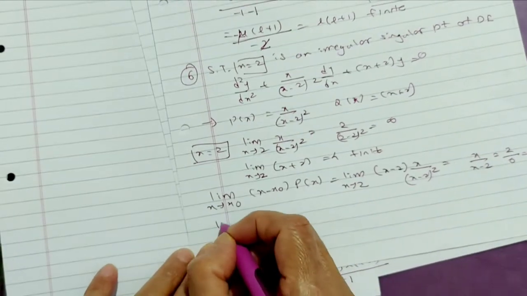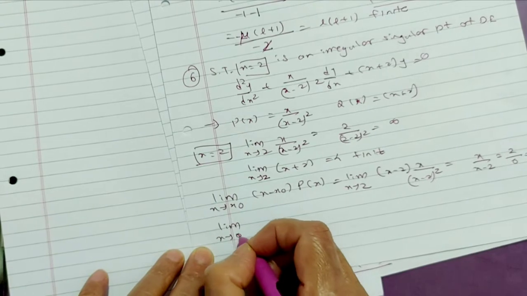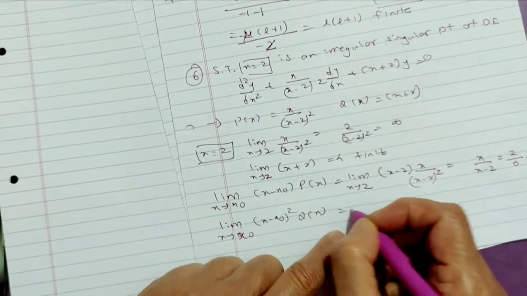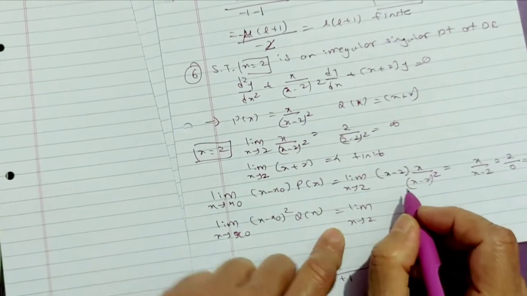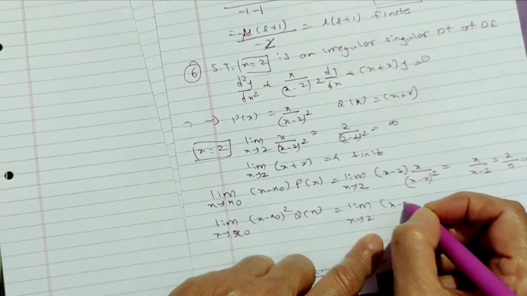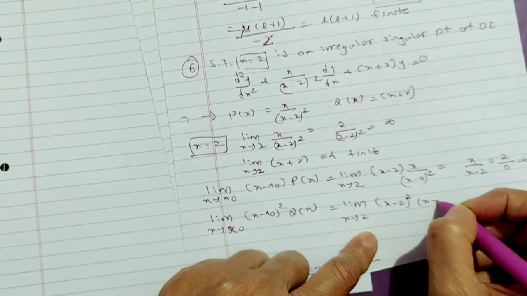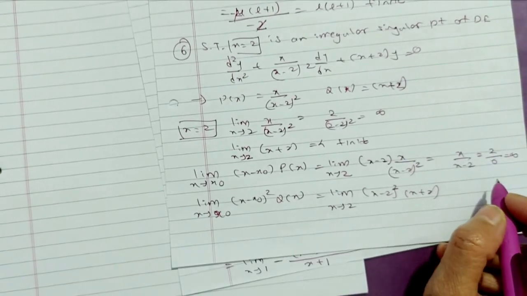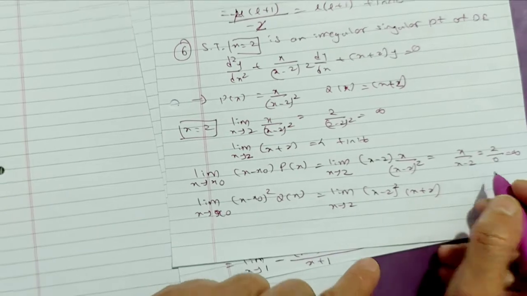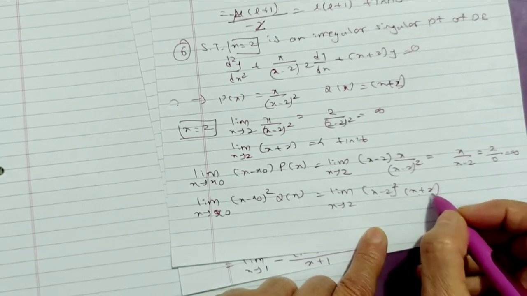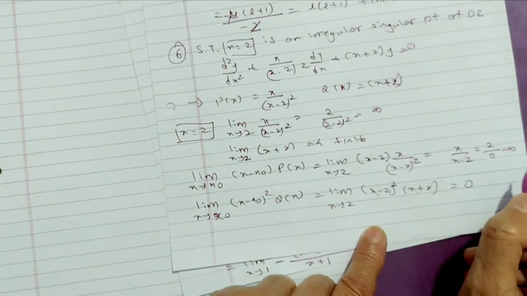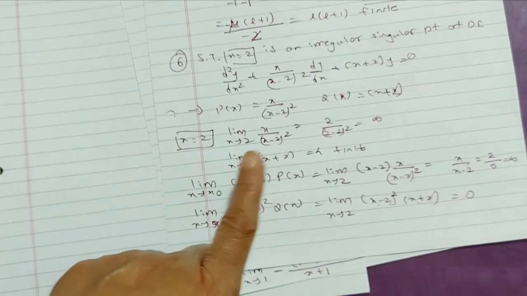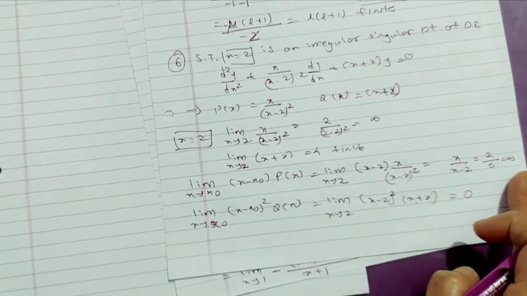Done? And limit x tends to x0 of (x minus x0) square q of x will be limit x tends to 2 of (x minus 2) bracket square into (x plus 2), because x plus 2 is my q of x. So how much will this give me? This is 2 minus 2 and this is 2 plus 2, so 2 minus 2 will be 0, so this will be 0. So at x is equal to 2, (x minus 2) p of x diverges, and this will be 0.